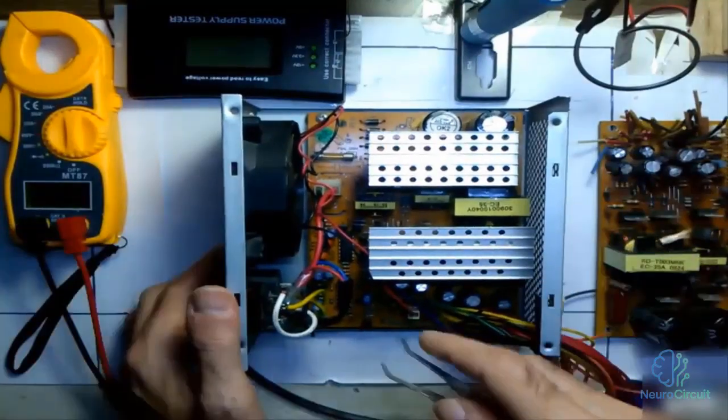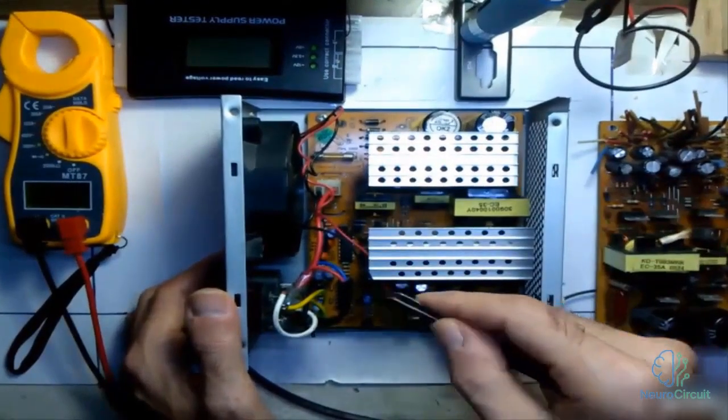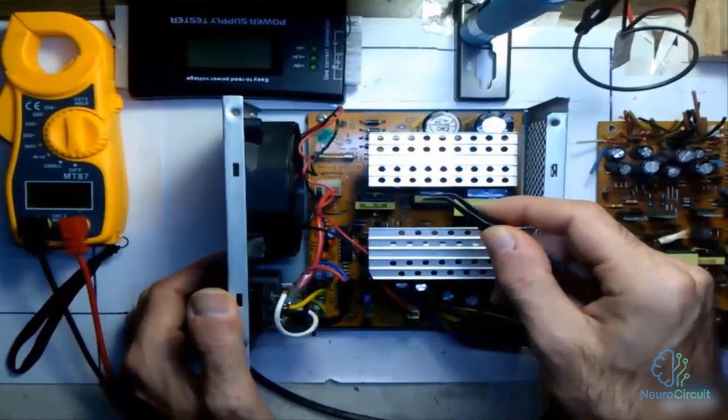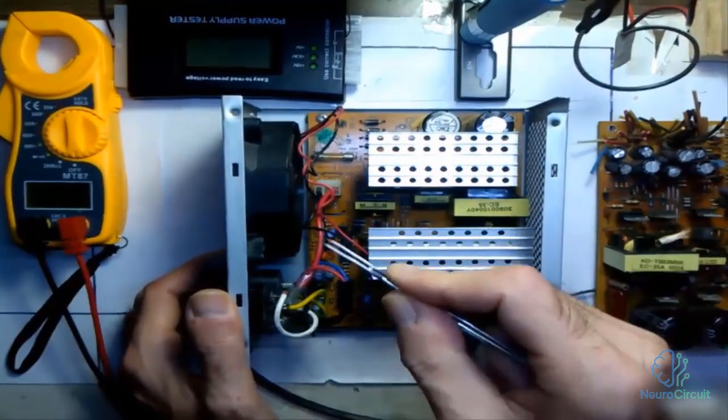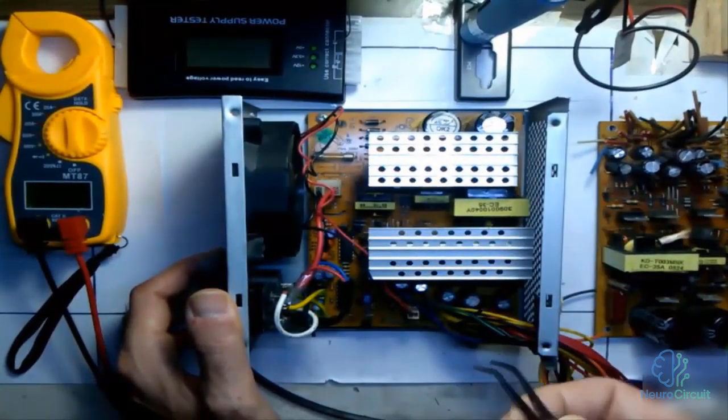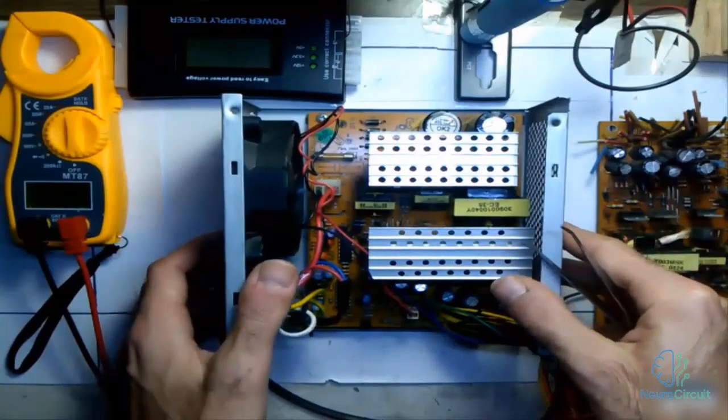Hello to you all. We want to go through the power supply completely and in detail. We're going to explain it so you can understand what the structure of a power supply is like and how it works. From the moment electricity enters the power supply to the moment we get output, how does this process happen and what events take place?